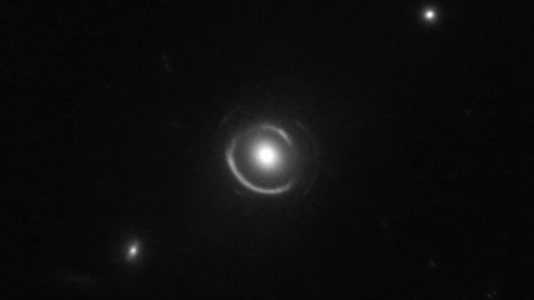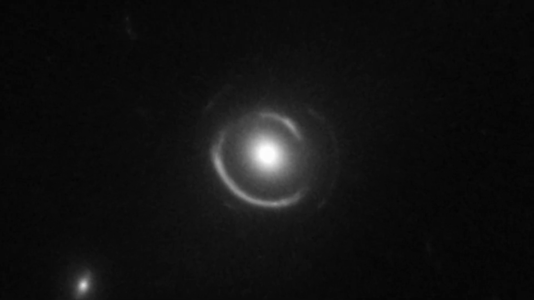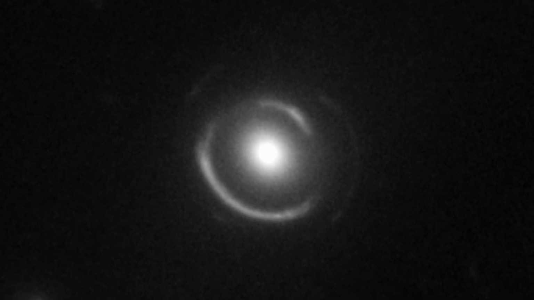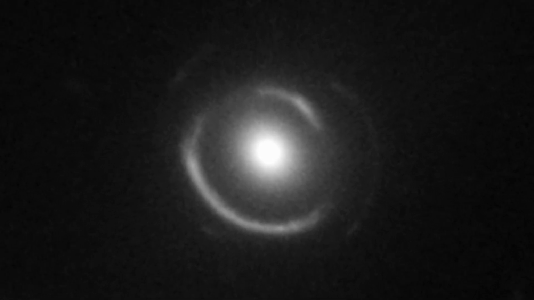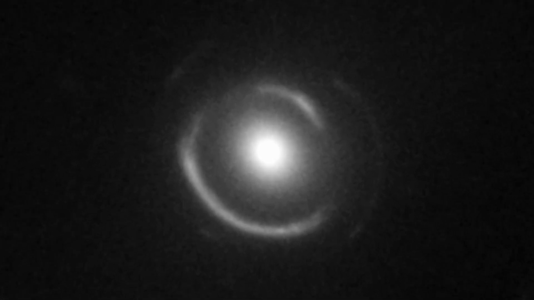A few years ago, Hubble observed an even rarer cosmic coincidence, an incredible double ring, where Hubble can see the light from not one, but 2 galaxies, perfectly aligned behind a closer galaxy.